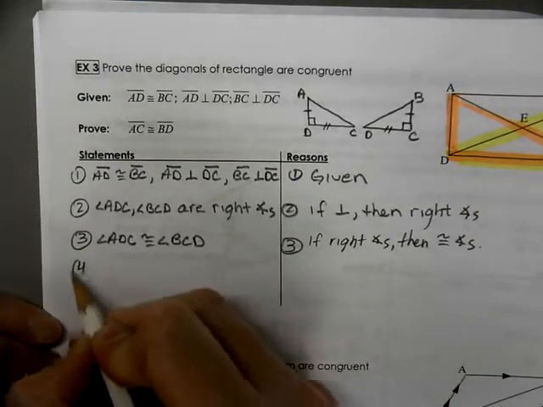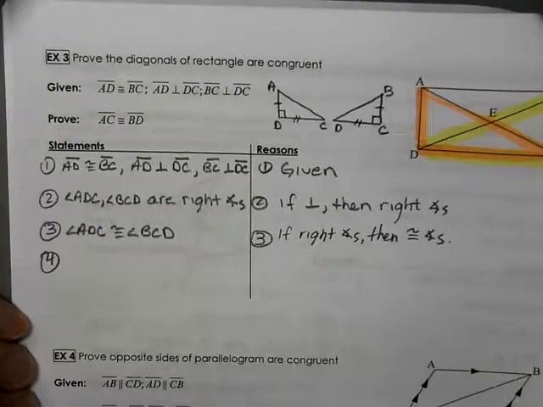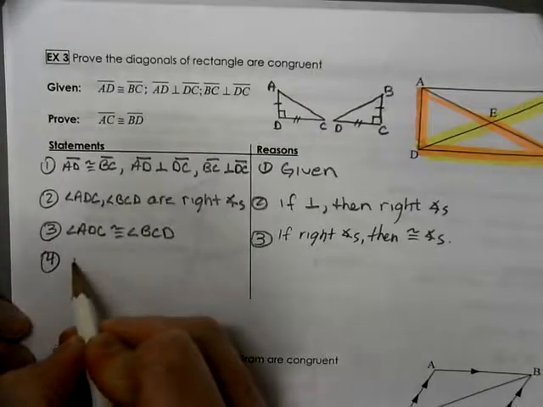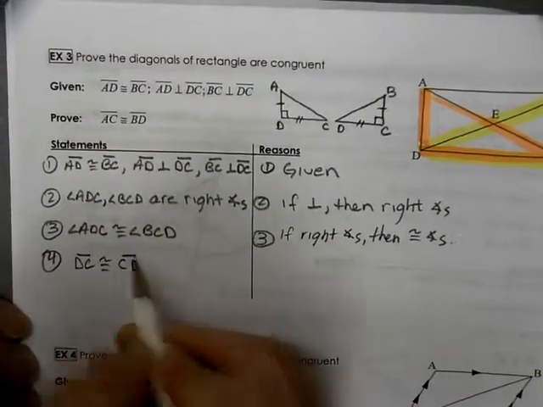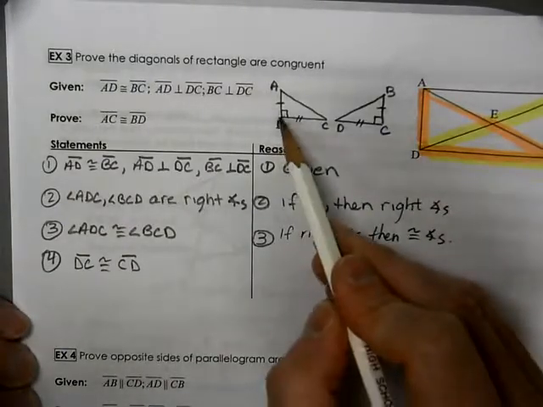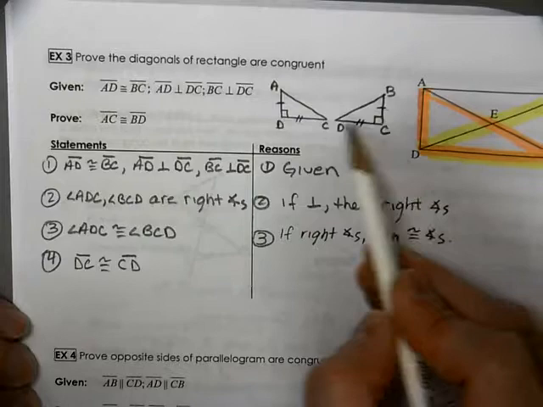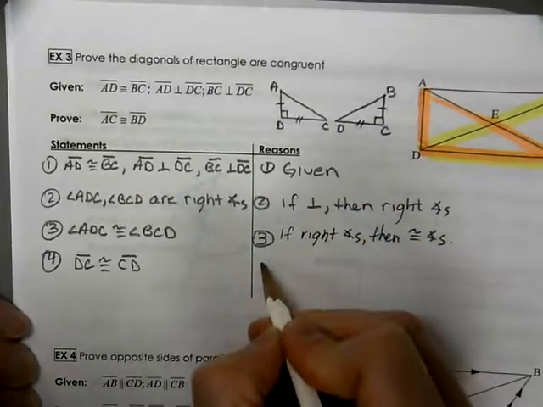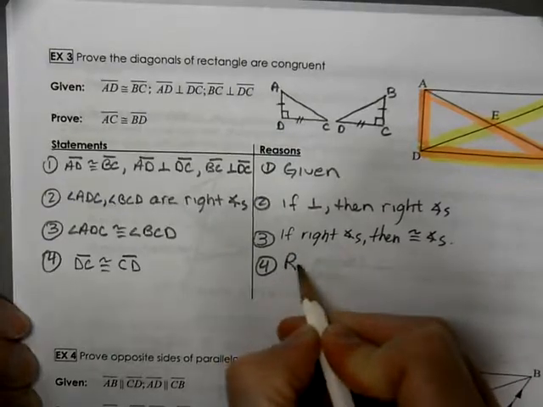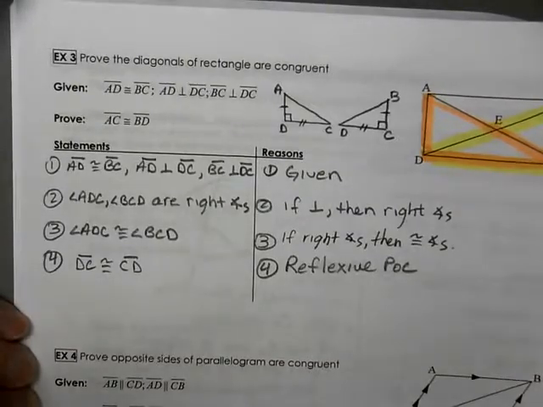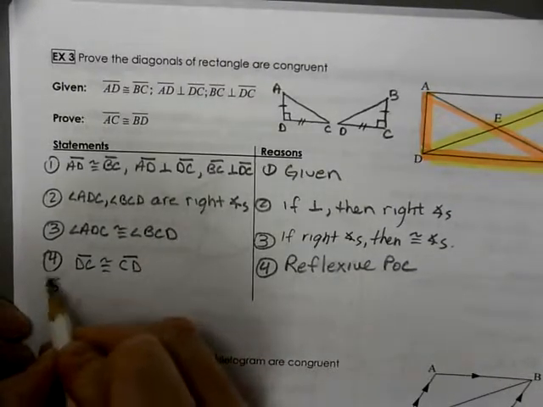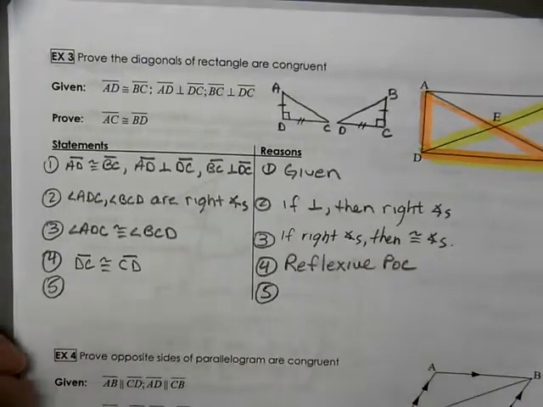We also have, what's the next part we haven't discussed in the proof? We discussed it in the plan, but we didn't discuss it in the proof. DC is congruent to CD. DC goes from the right angle out to the point, and CD goes from the right angle out to the point. Reflexive property of congruence. What's my fifth step? What are we ready to do? What have we accomplished?